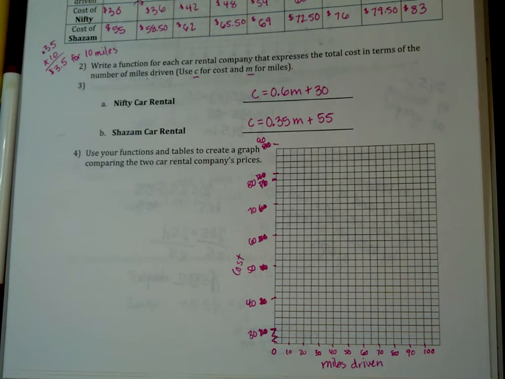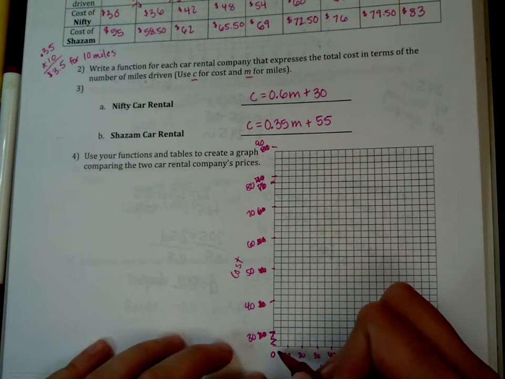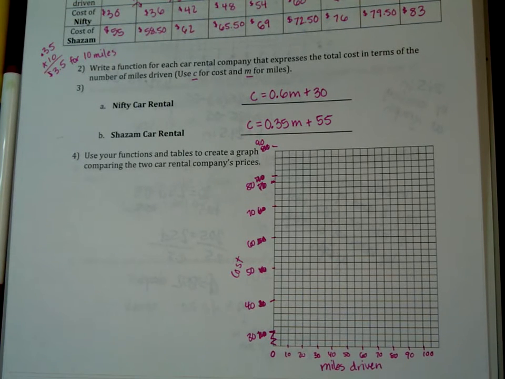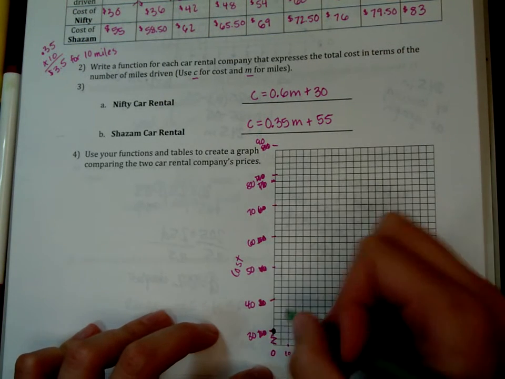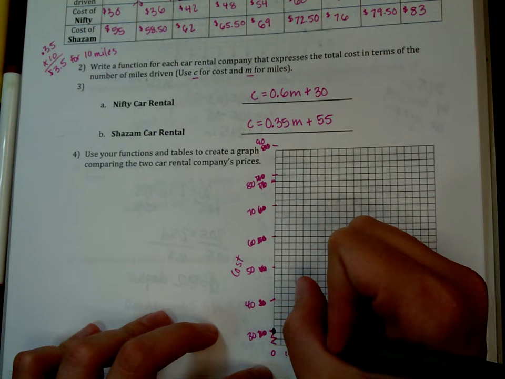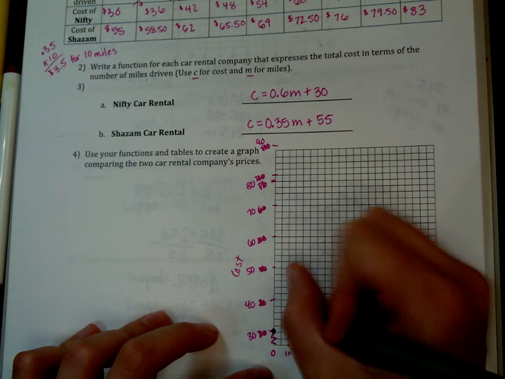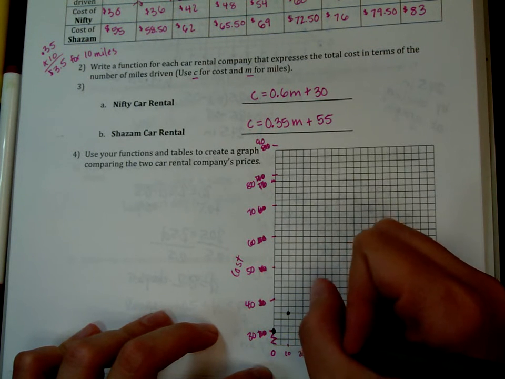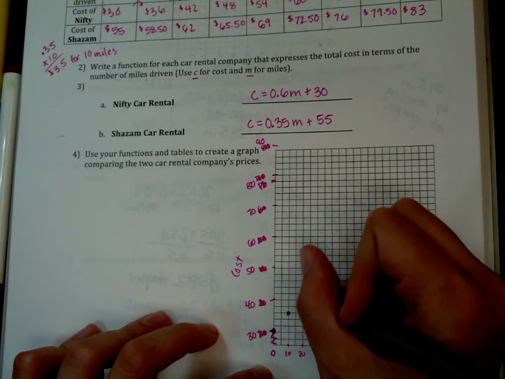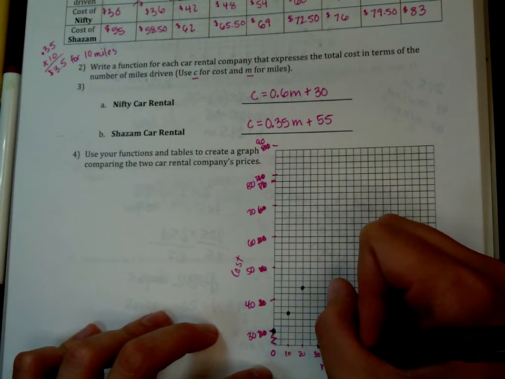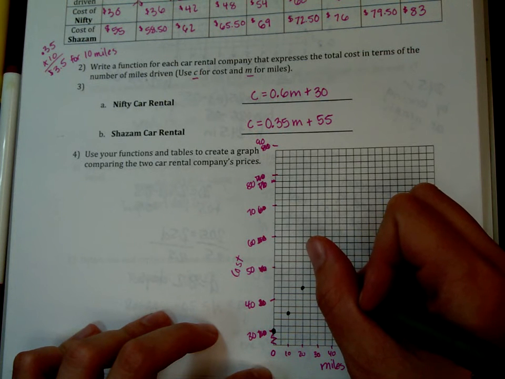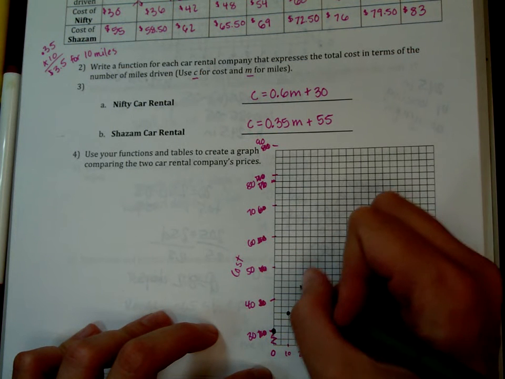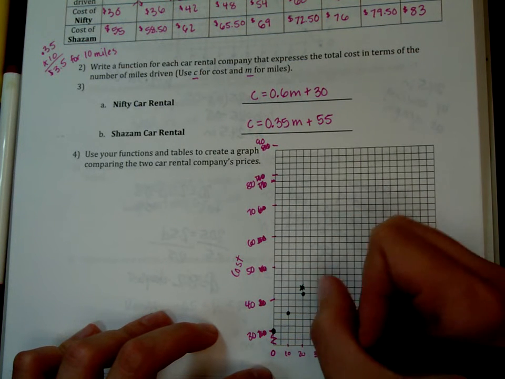So if we drive 0 miles and we're using Nifty, then we would pay $30 to start off with. So that's right here. At 10 miles, we'd pay 36. So that's 32, 34, 36. 20 miles, 42. 30 miles, 48. Oh, this is not 42. This is 42. 30 miles, 48.